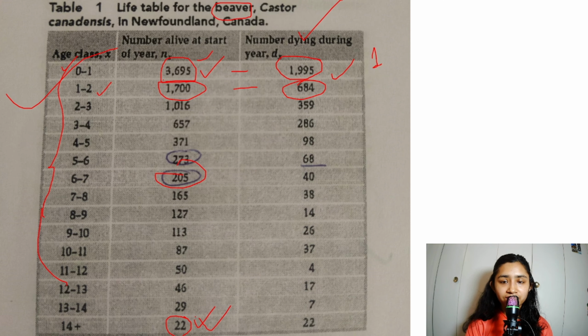First, he was interested in survivorship. He took out the mortality rate in each age group class. Here you can see the mortality rate was taken out for each age group, 0 to 1, 1 to 2, 2 to 3, 3 to 4, and the rest up to 13 to 14. Third, he calculated the life expectancy at each age group.